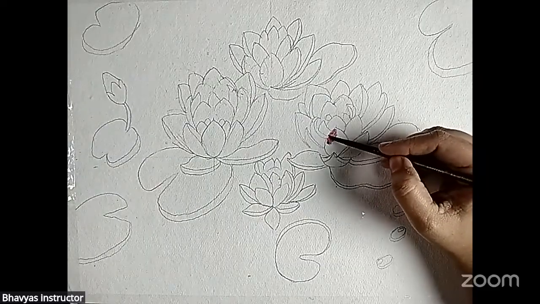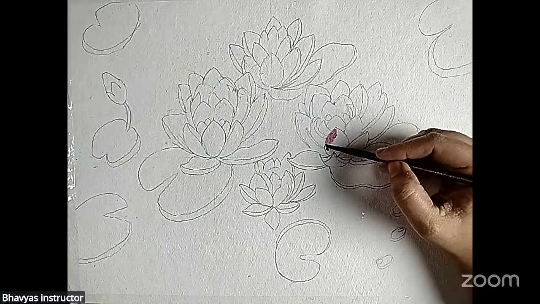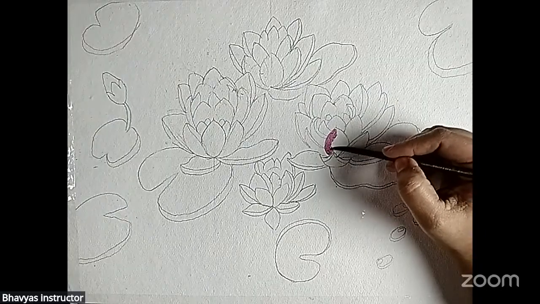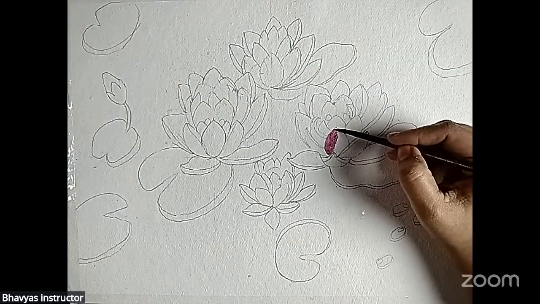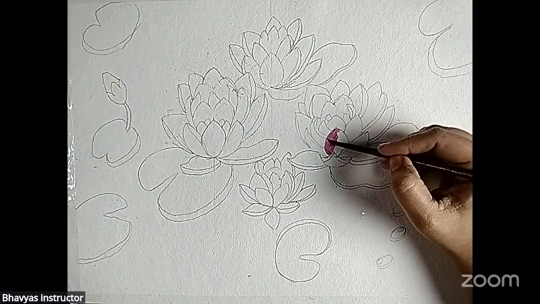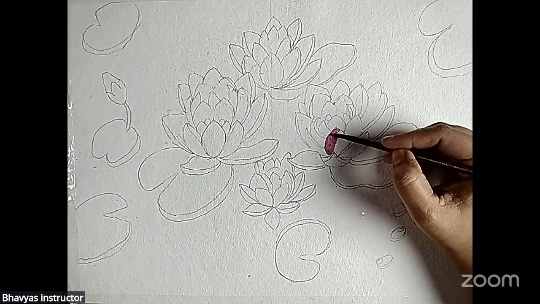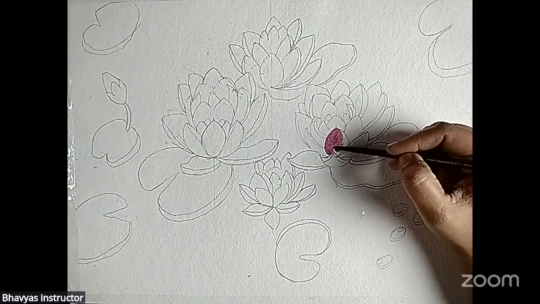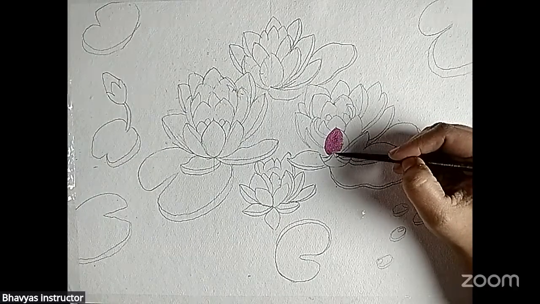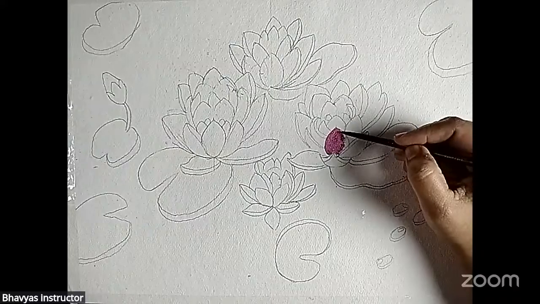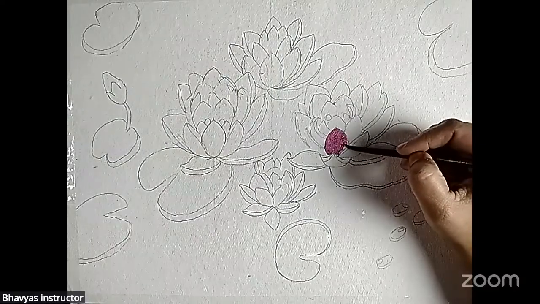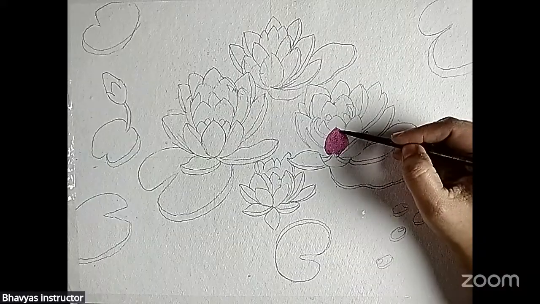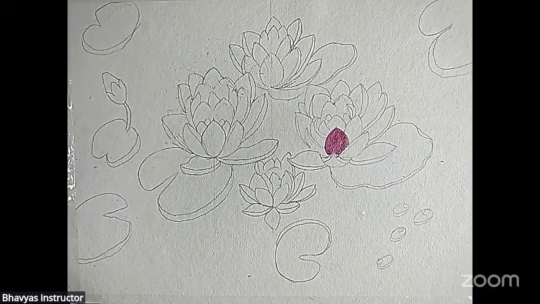Which technique am I using? Wet on dry technique. That means on the dry surface, I'm applying the color. For painting the flower petals, I'll be using the wet on dry technique like this.